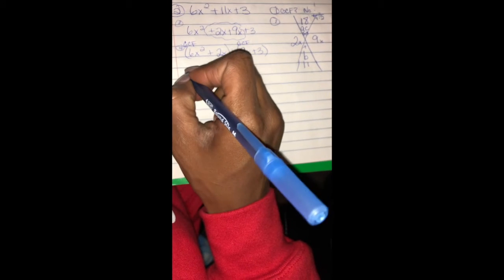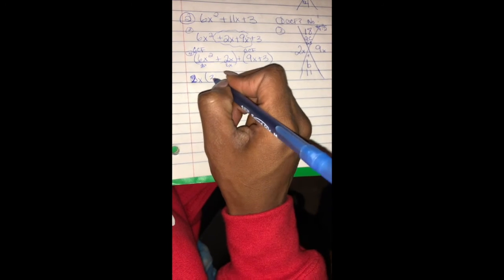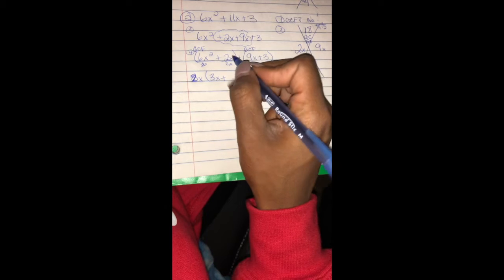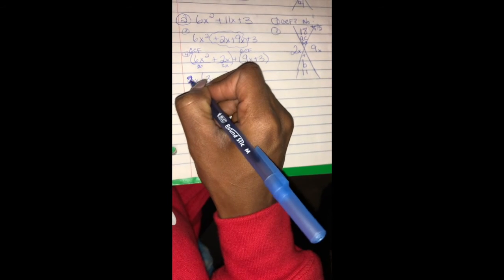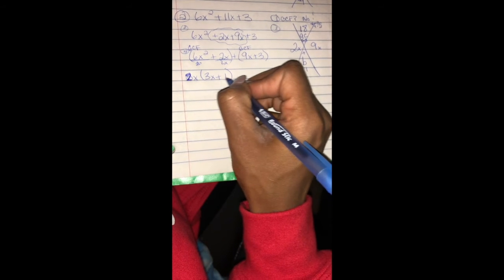I can factor out a 2, and I can factor out an x, because we at least have one x in common. So let's divide this one by 2x, and this one by 2x. 6x squared divided by 2x is going to be 3x, plus 2x divided by 2x is going to be 1. So here we have factored out 2x times 3x plus 1.